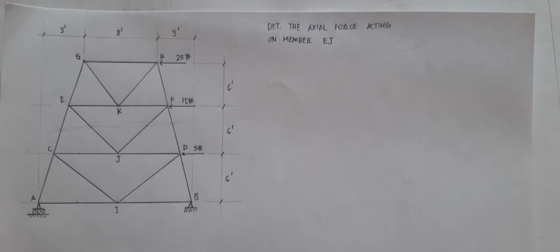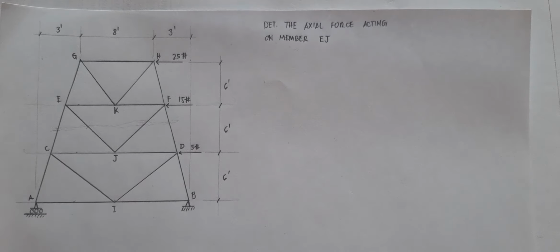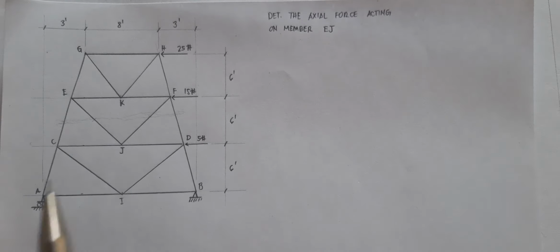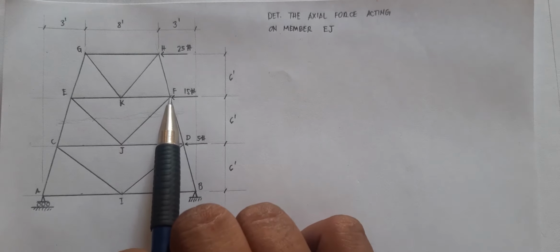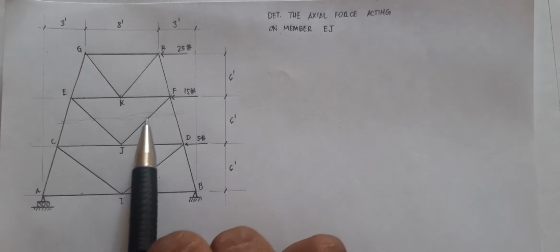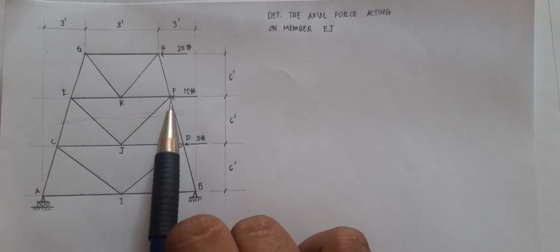Therefore, three equations and three unknowns cannot answer that particular section. So what we can do is to strategize. You can strategize by going back to the principle that you can take moment at a point wherein all or the majority of the forces, which you do not need, intersect at a single point. Let's say at point F. That would be a point of intersection for this member and this member.